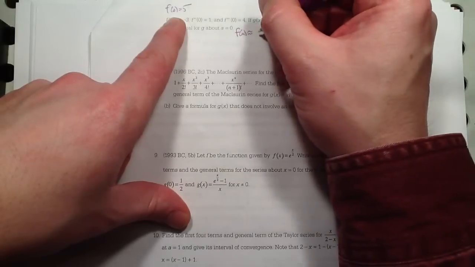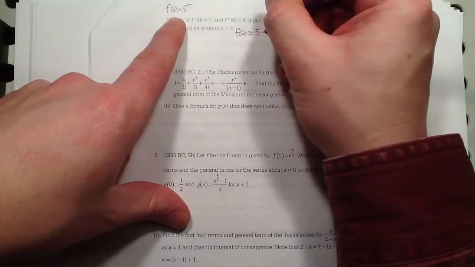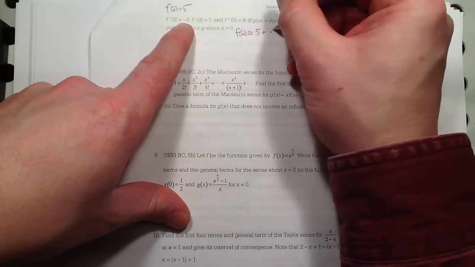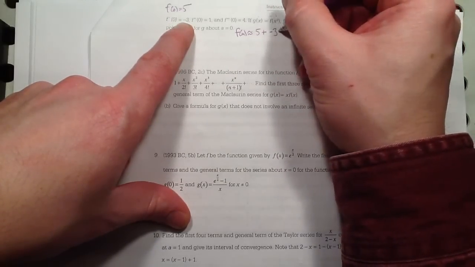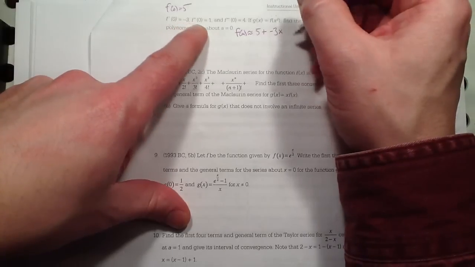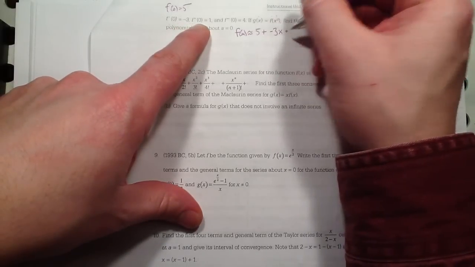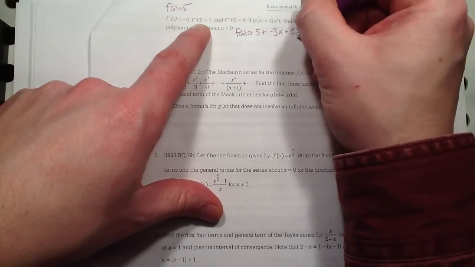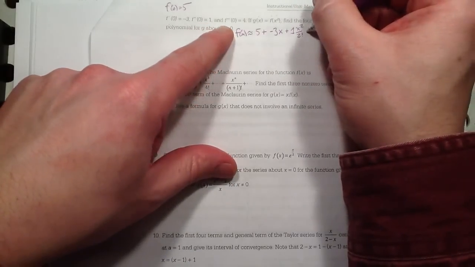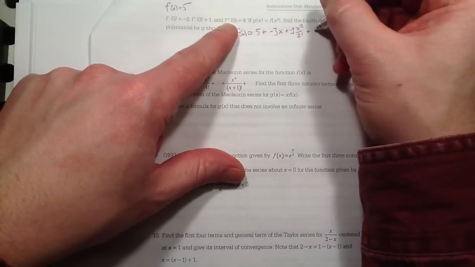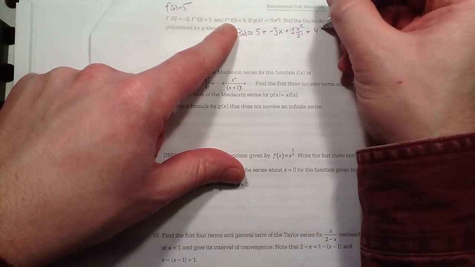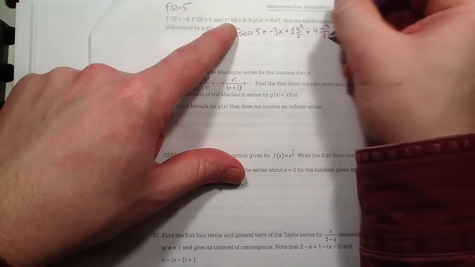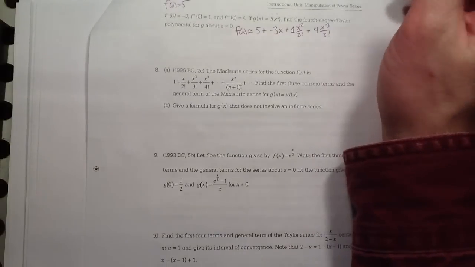We start with f of 0 plus f prime times x plus f double prime times x squared over 2 factorial plus f triple prime times x cubed over 3 factorial, and that's as much as we have.